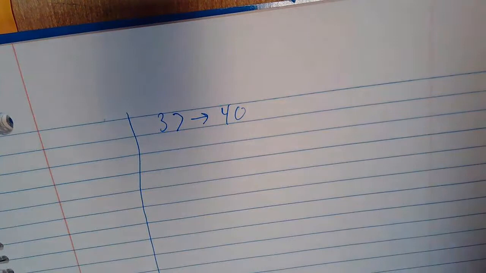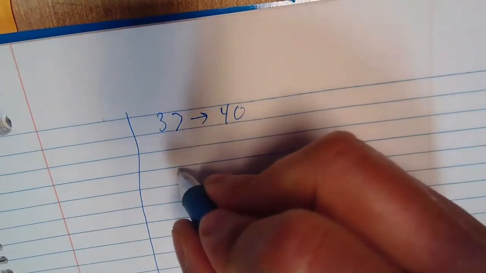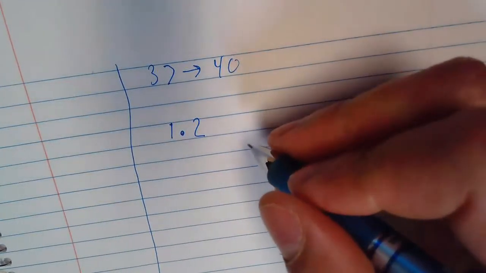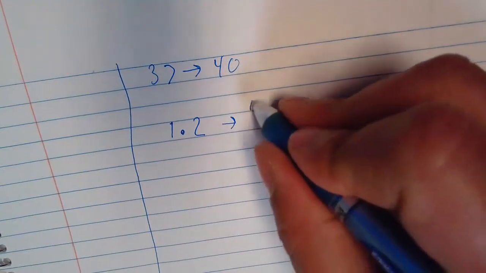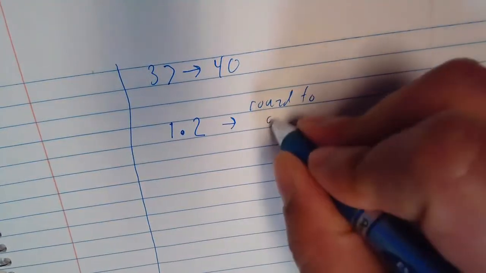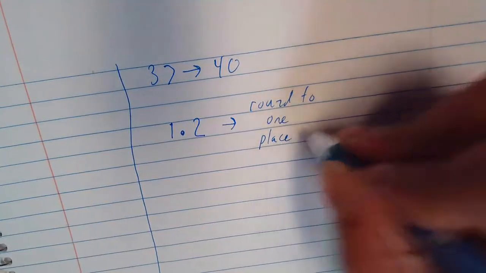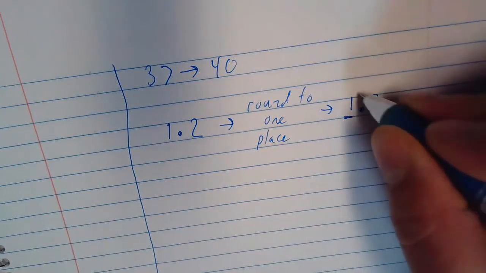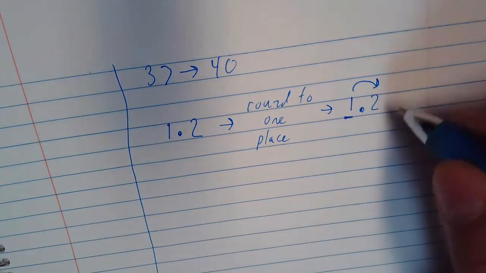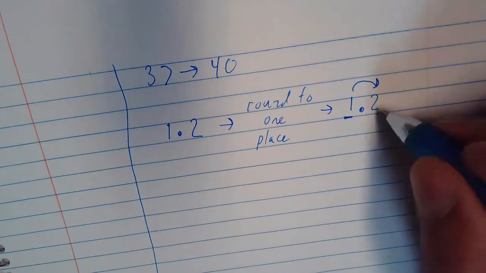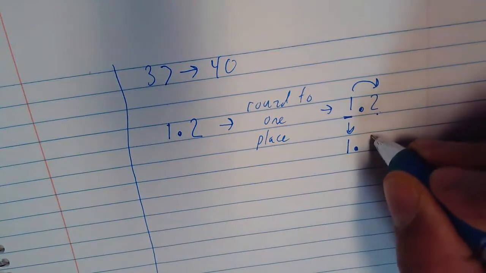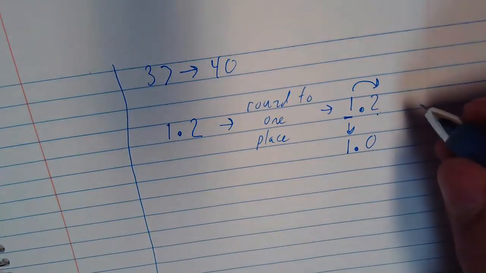Let me give you another example, just real fast. Let me give you a decimal number, 1.2. I want to round it to the nearest ones place. Okay, so 1.2. Round to ones place. Okay, well, there's a 1 in the ones place. I look to the right. I notice that it's a 2. Well, if it's a 2, then the 1 stays the same. And everything else after becomes a 0.